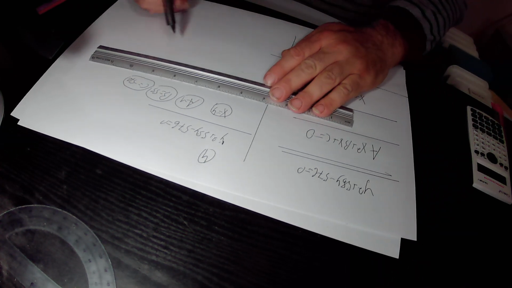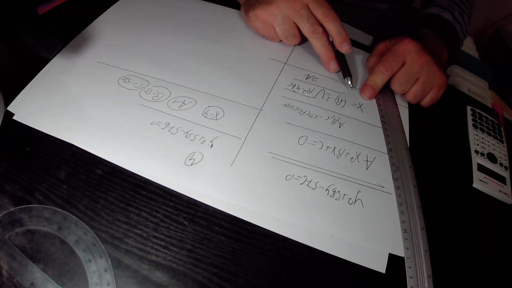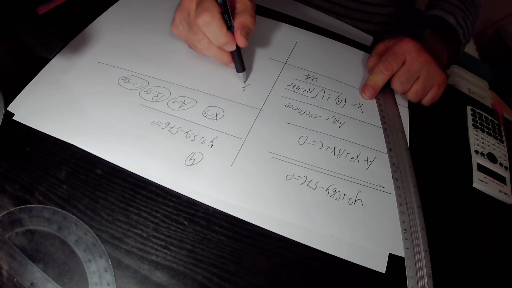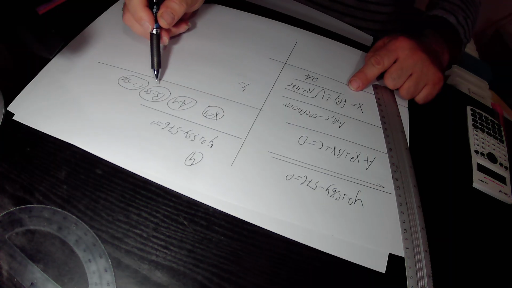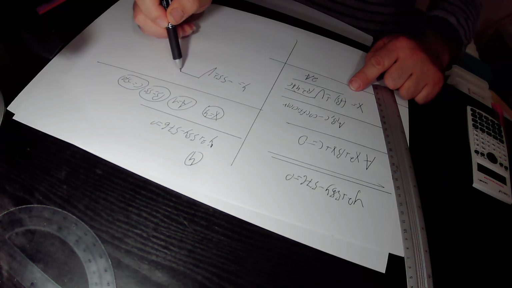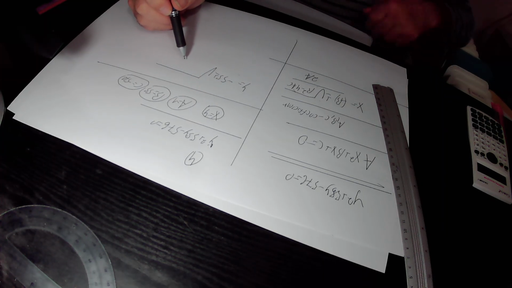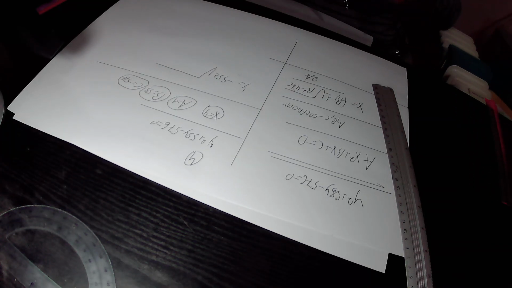We do it now, we get that y equals minus b. b is 55, therefore minus b is minus 55, plus minus square root of b squared. b is 55, therefore b squared is 55 squared, which is equal to 3,025.